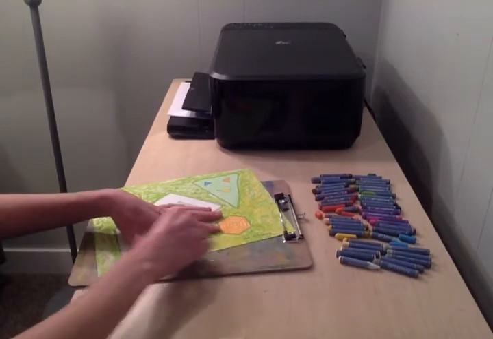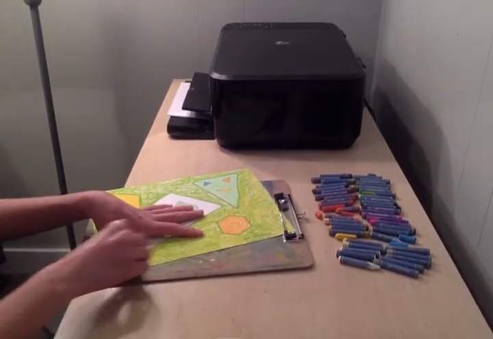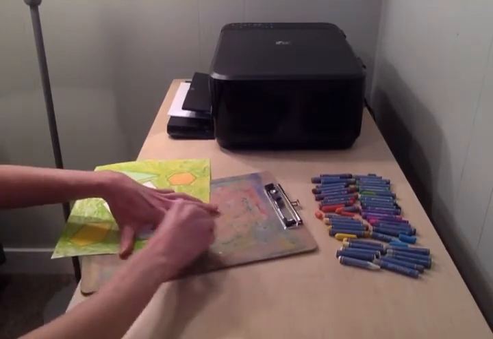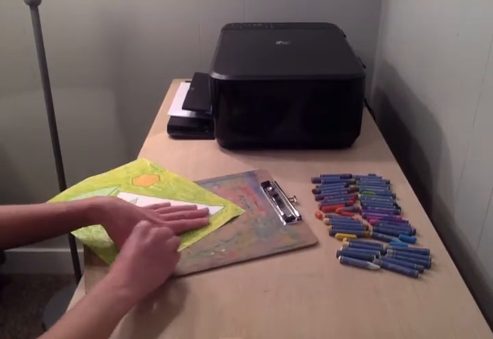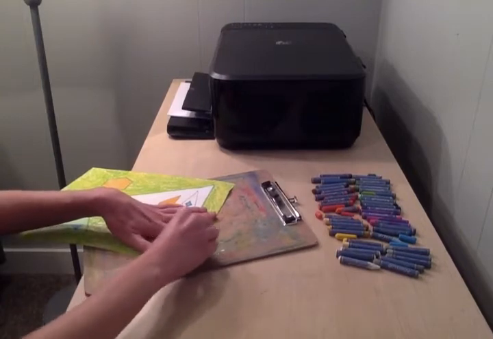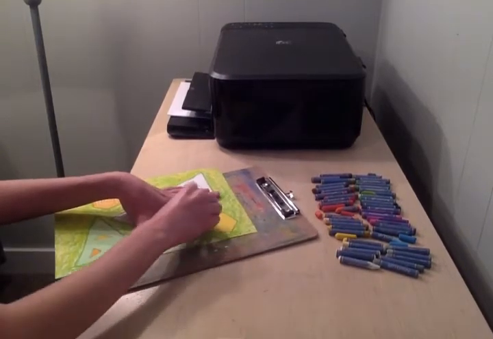This yellow is just a piece that broke off. It makes it really easy to use because it's big enough to hold, but small enough that I can just turn it around all these shapes, and it's pretty easy. So if yours break, don't worry, you can still use them a lot of ways.